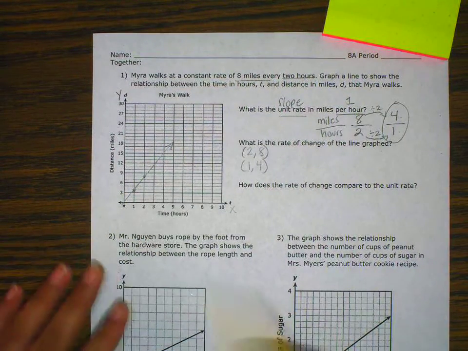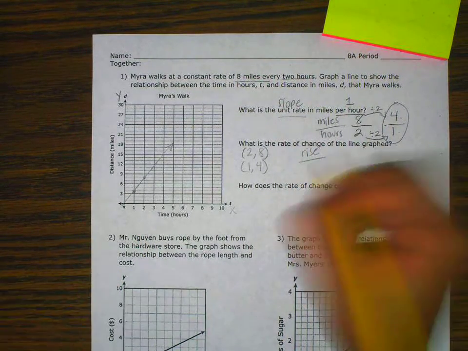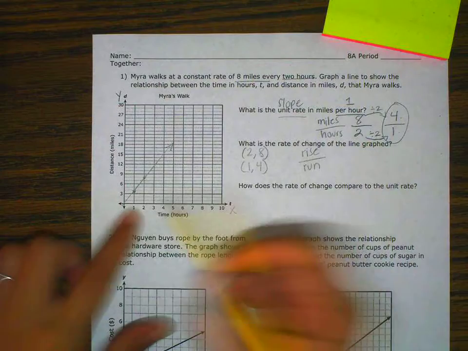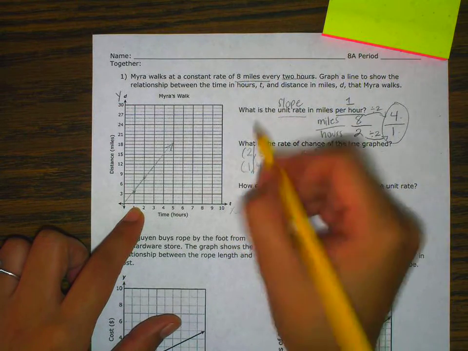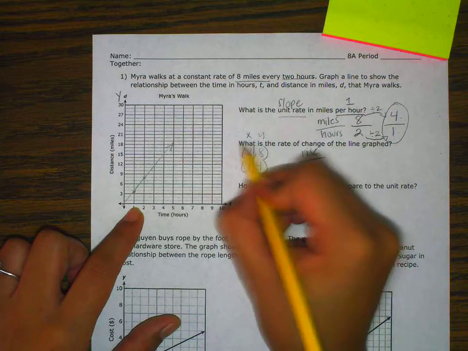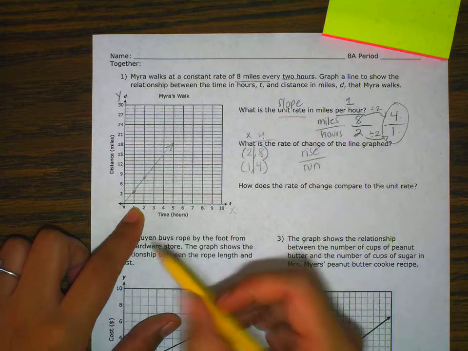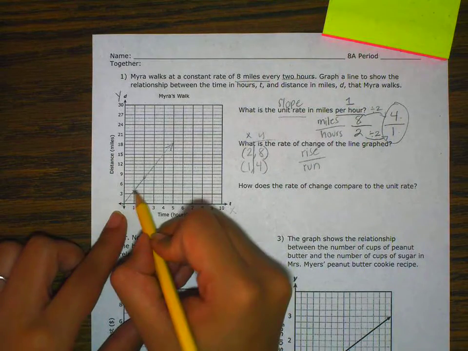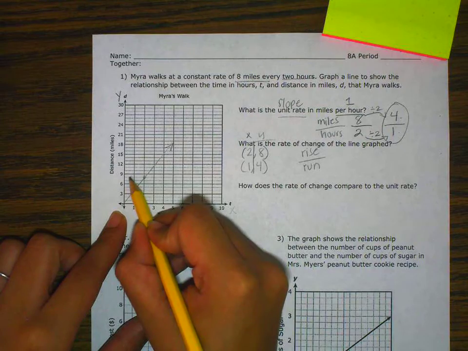So once we get that, we could either use one of these strategies that we've been taught, maybe using the table, so these are your x, these are your y values. So you could use the table, or we could do rise over run. So let's do that one really quick. Rise over run: 1, 2, 3, 4.